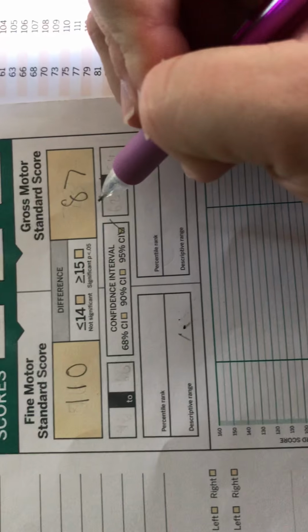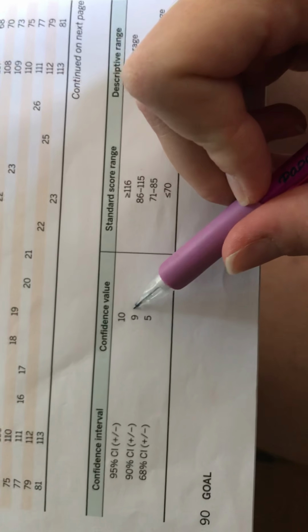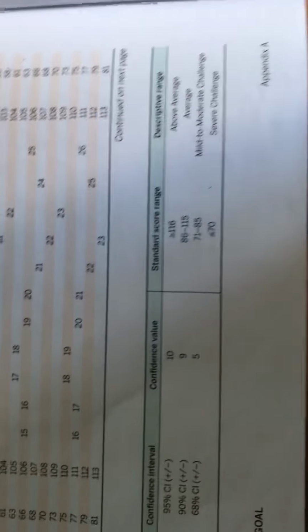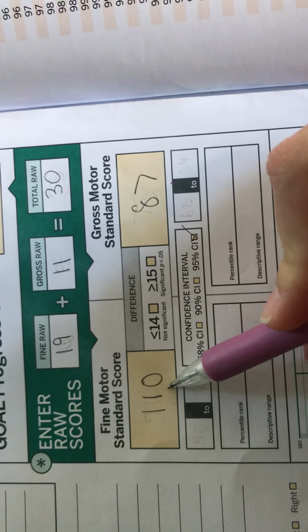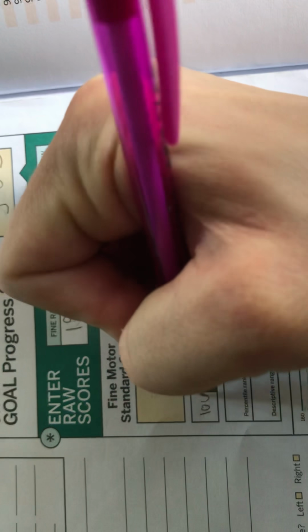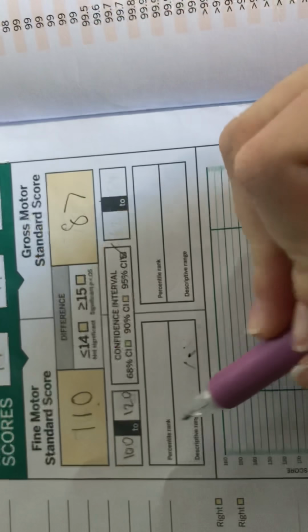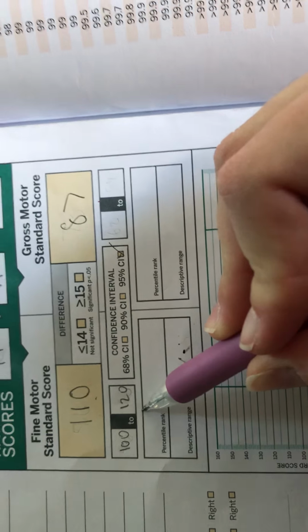We always select the confidence interval of 95%. And as you can see for girls' fine motor, the confidence interval value for 95% is 10. So we're going to add and subtract 10 from her standard score. So this is a range of her true performance.